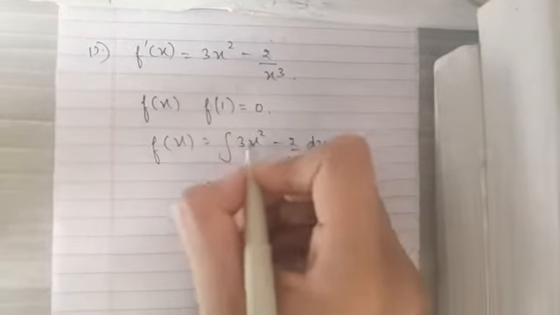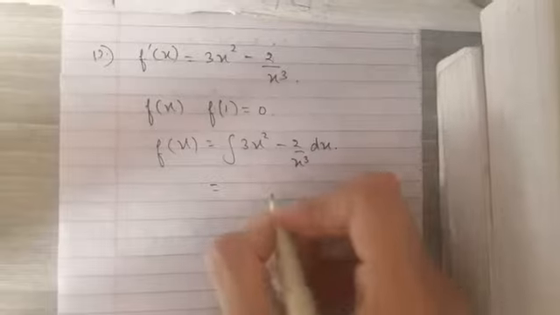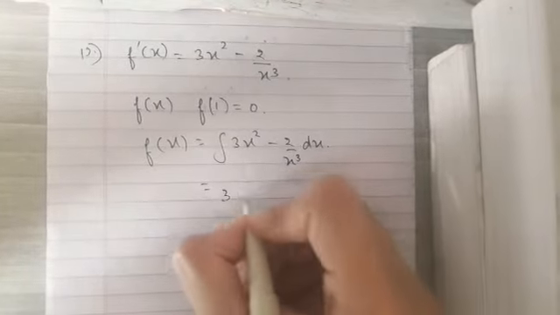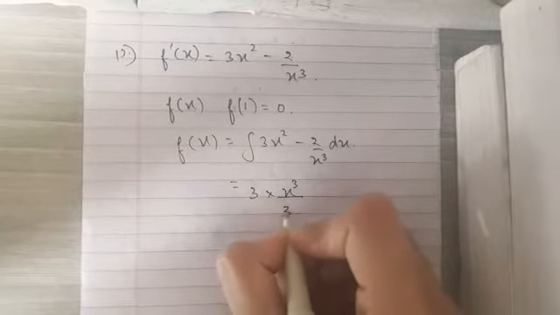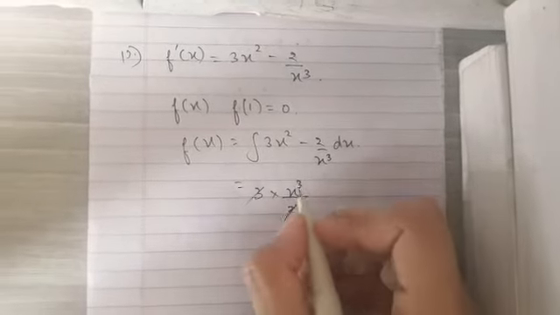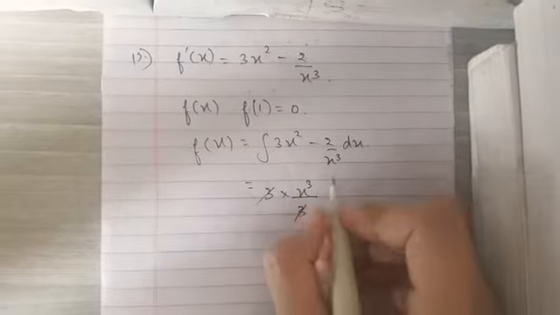Now again we're going to use x raised to n plus 1 by n plus 1. So x raised to 2 plus 1 by 2 plus 1. So that would become x cube by 3, and the 3 and 3 will get cancelled, and we know that the differentiation of x cube is 3x square. So that's how we got that.